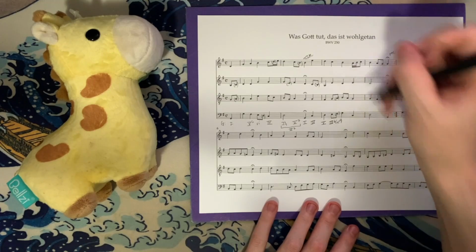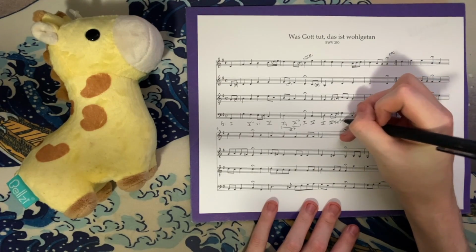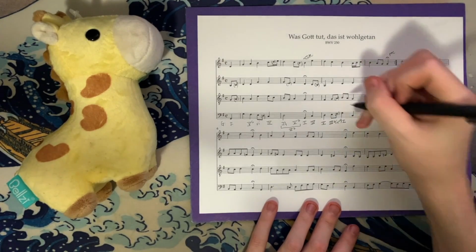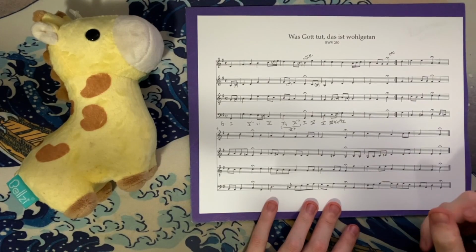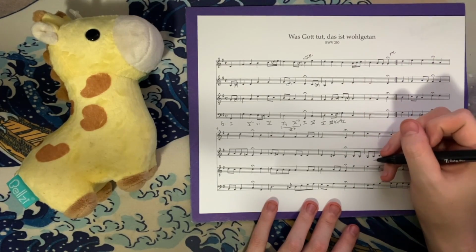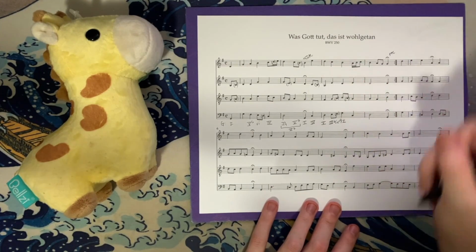We then have G, B, D, and B, which is our tonic triad, root position, G major, passing tone in the tenor before we get C, G, E, and A. The A is very brief though.